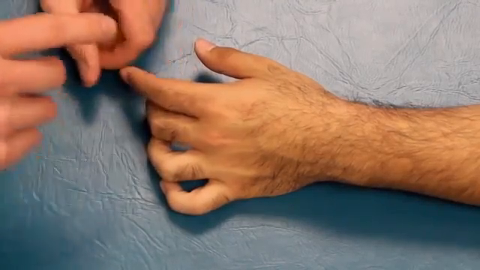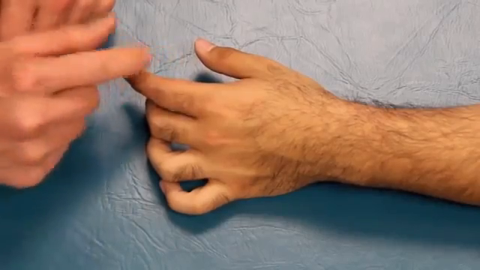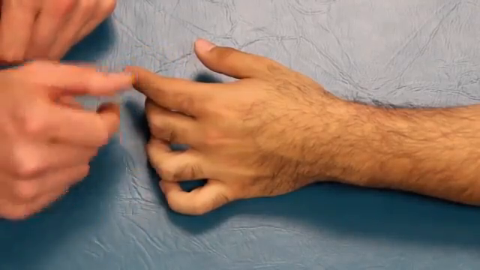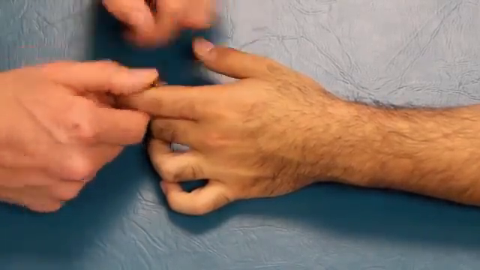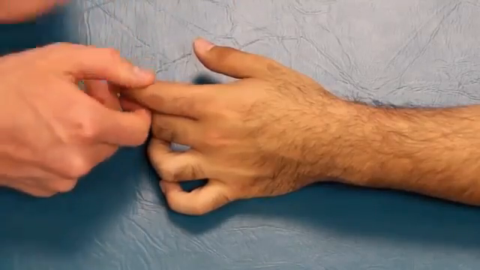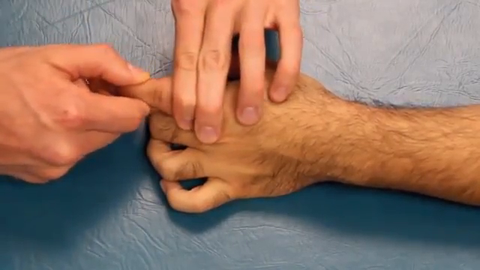That means that palmar glide will be for restricted flexion, dorsal glide for restricted extension, and there's not much motion in abduction or adduction, but you can move it all around in those ways.